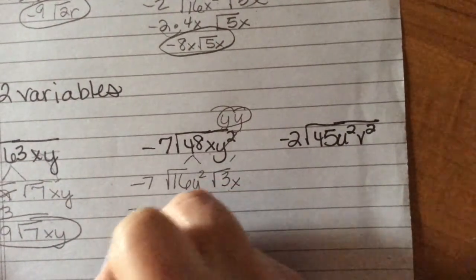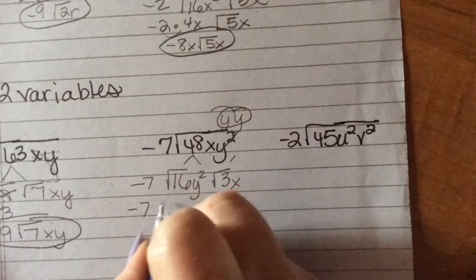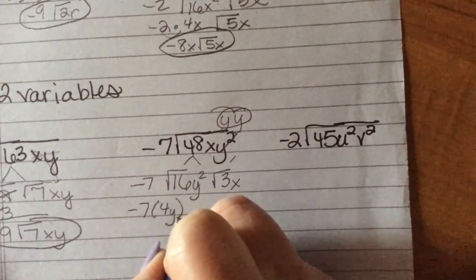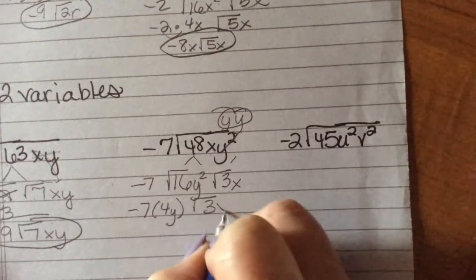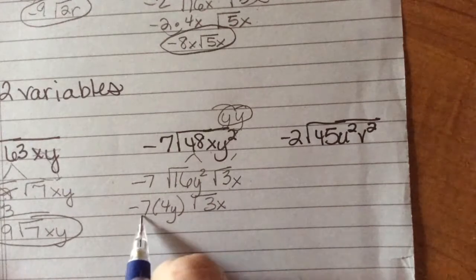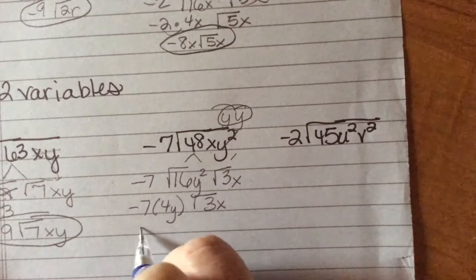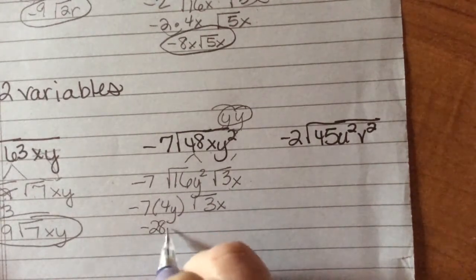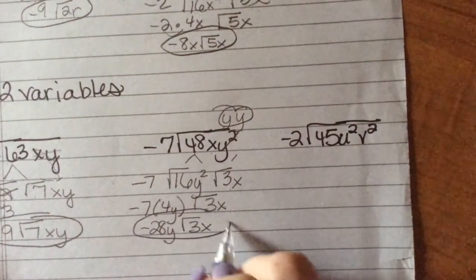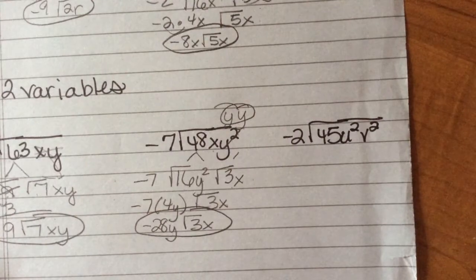So let's take a look. -7, square root of 16 is a 4. Take out one y with it. And the 3x stays in because there's nobody to pull them out. So then just do -7 times 4. So it's -28y times the square root of 3x. There is that one simplified.